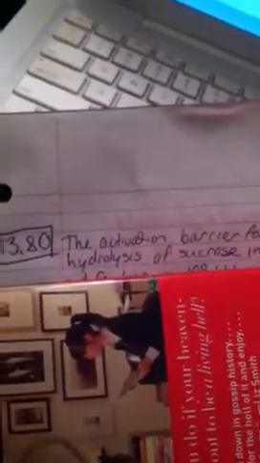Okay guys, you have this problem called 13.80 in your Mastering Chemistry, and I know a lot of you are confused about it. It says something like the activation barrier for hydrolysis of sucrose into glucose and fructose is 108 kilojoules per mole. If an enzyme increases the rate of the reaction by a factor of 1,000, I changed the number because I'm not solving this for you. I'm just showing you how you'd set it up. Anyway, how much lower does the activation barrier have to be when sucrose is in the active site?